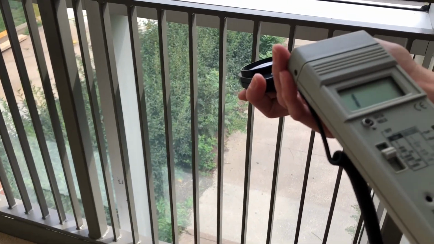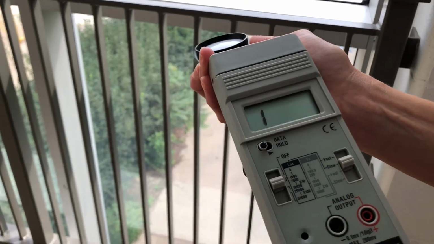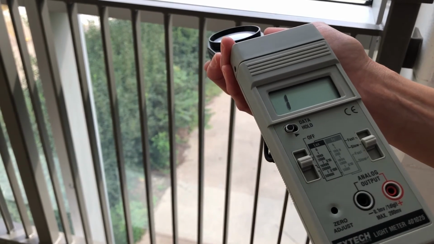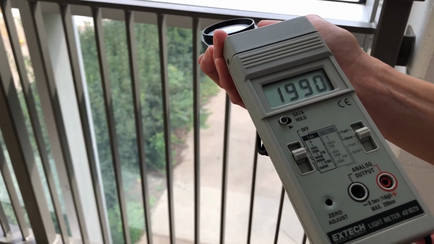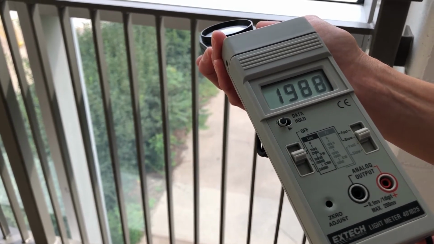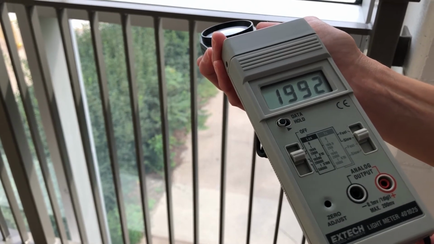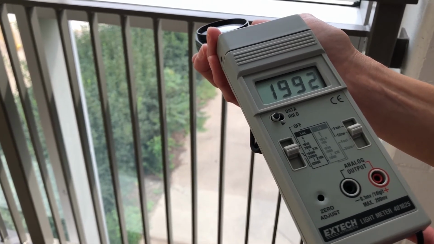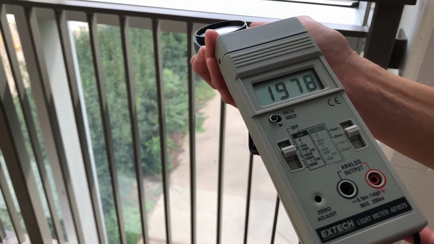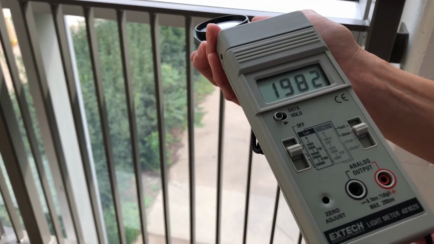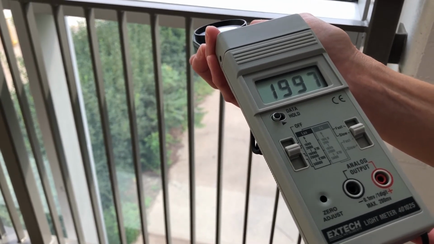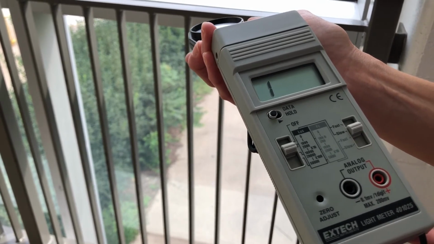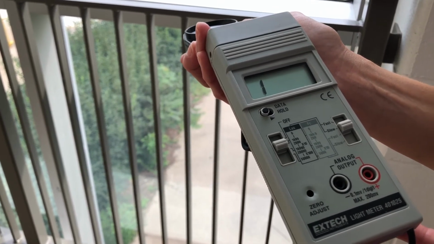And then lastly, because we do have some sunshine here, you'll notice that it's showing a 1. If it shows a 1, you might have to change what level you are on, because here it's showing 1980 lux, 1990 lux, because we are somewhat facing the sun here.